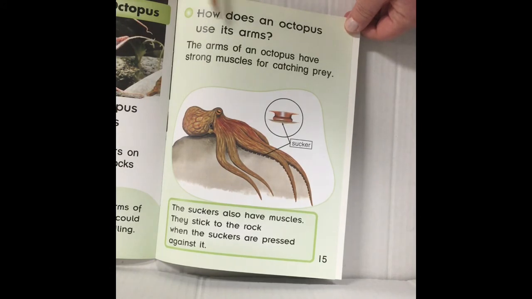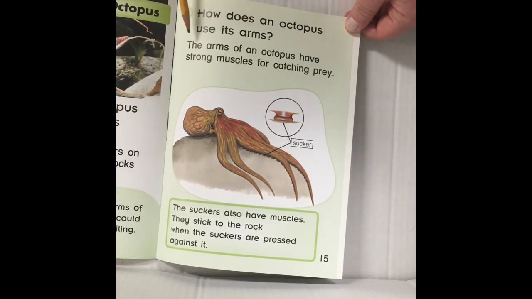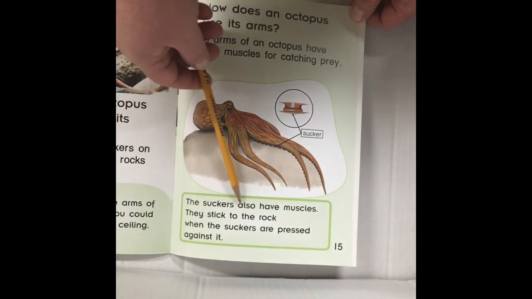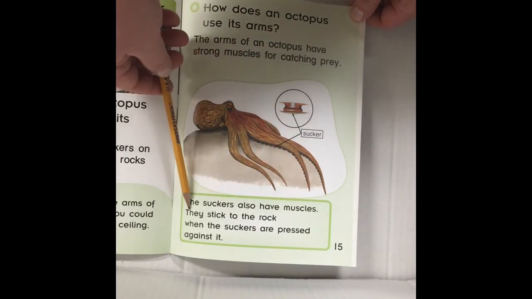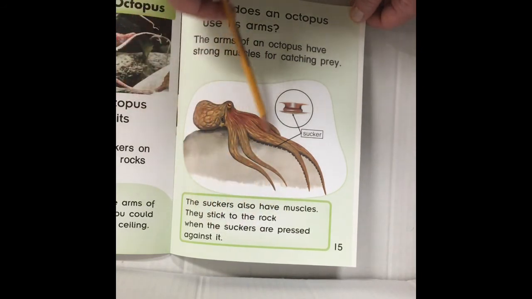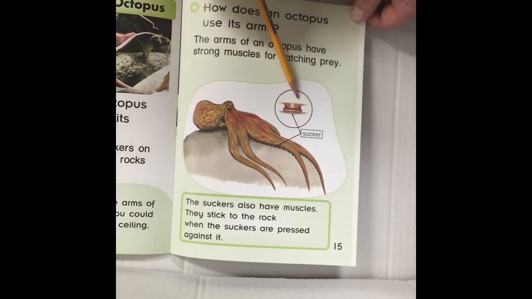How does an octopus use its arms? The arms of an octopus have strong muscles for catching prey. The suckers also have muscles. They stick to the rock when the suckers are pressed against it. The label points to sucker.